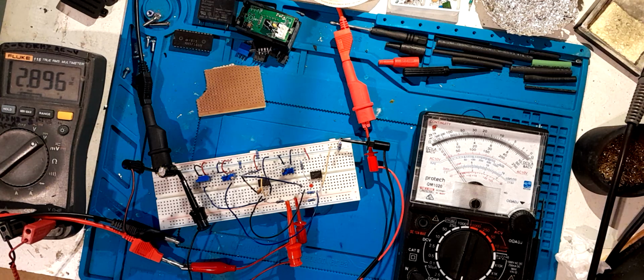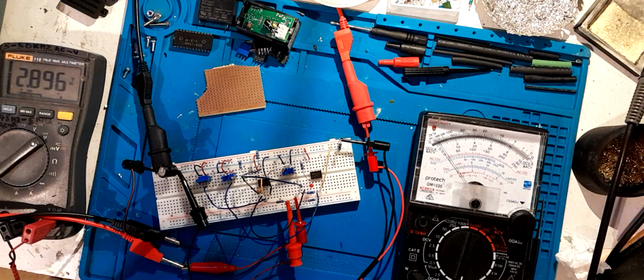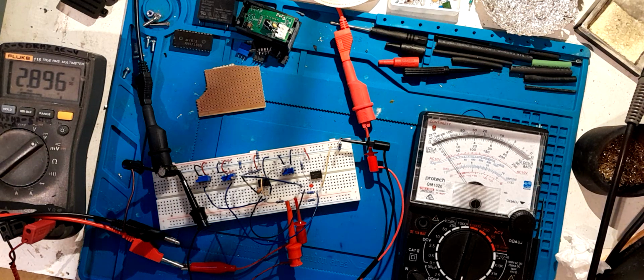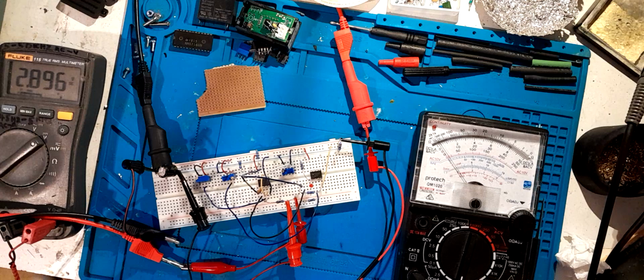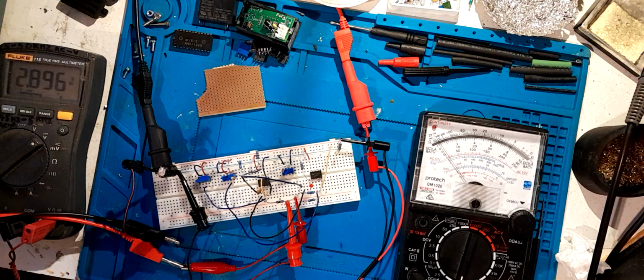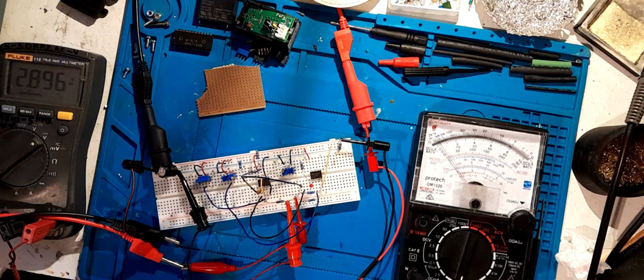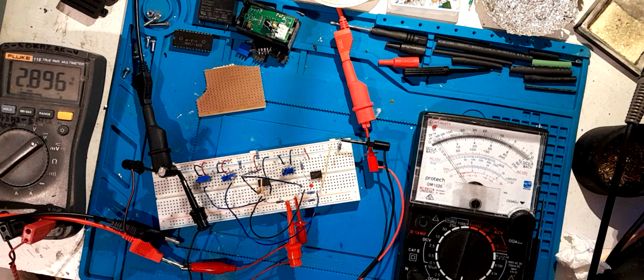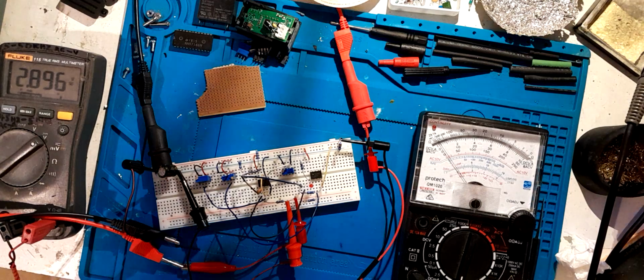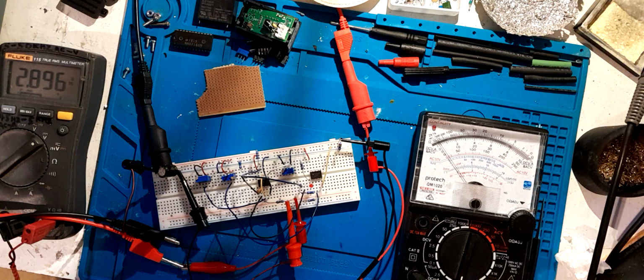I'm just wondering if there's a way... These guys do not go all the way down, do they? I'm just wondering how close I can pull up and pull down to the rails with a 393. I honestly don't know. I know it's such a jelly bean part, but there are a lot of jelly bean parts and it's very hard to remember every single part's input offset voltages and this and that and current draw at different conditions. So I'm just going to have a quick look. LM393.